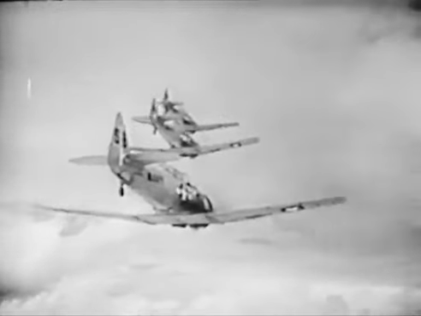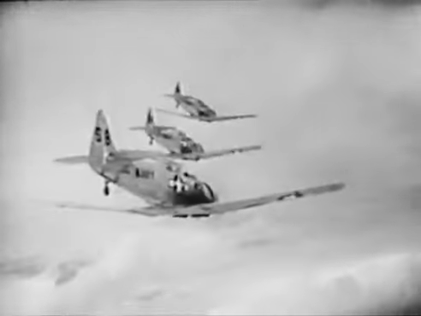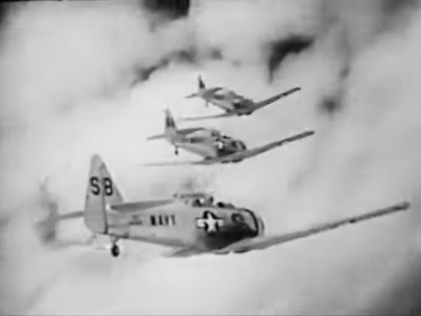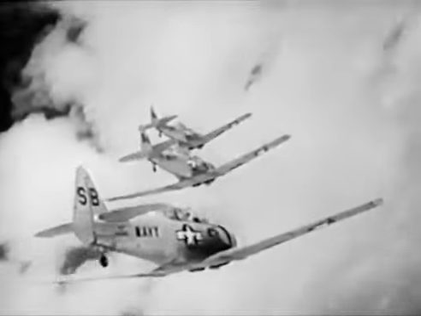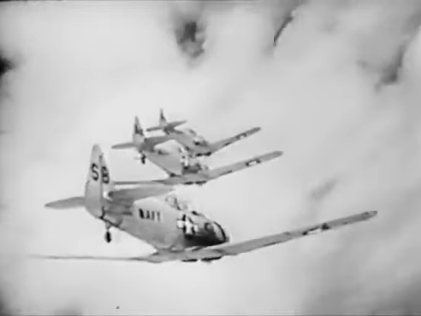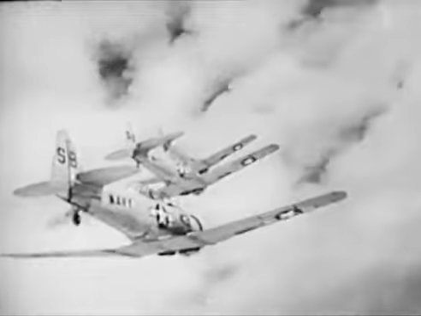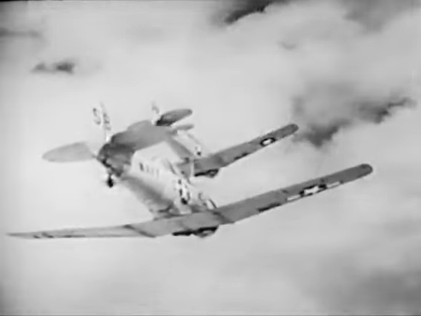In turns into the echelon, the number 2 man eases into position vertically below the leader. And as the number 3 and number 4 men find themselves pulling in too close to the plane in front, they also move into position vertically below the leader. When the turn is completed, all planes return to their original echelon positions.